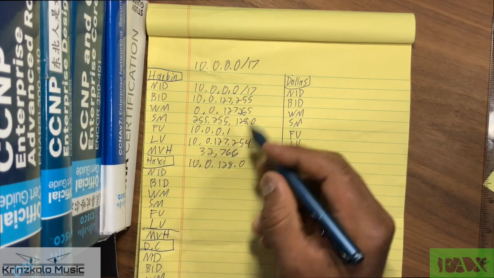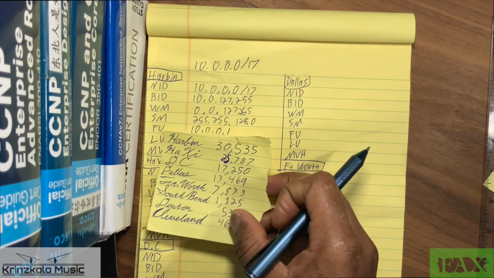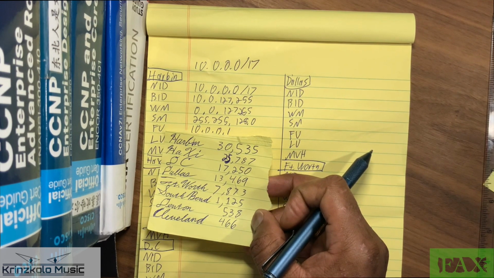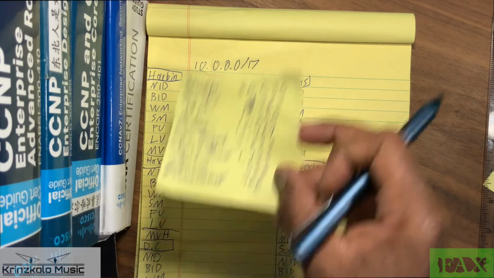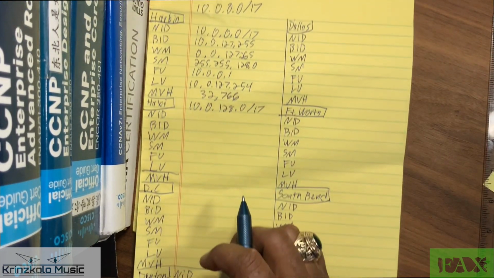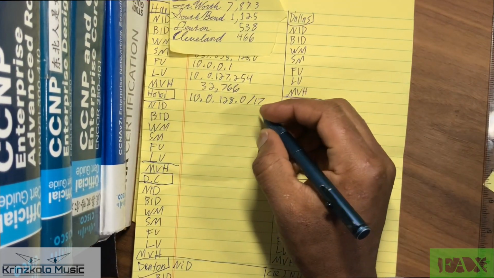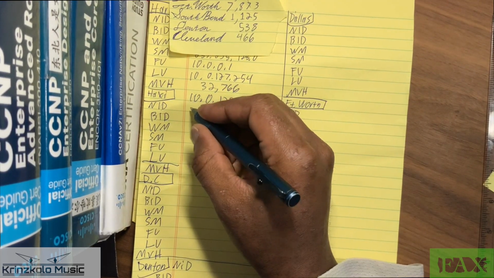NID 10.0.128.0. Keep that same /17 because we also need, look at that, 25,000. If you do 2 to the 14, that's not enough. You got to go 2 to the 15, 32768. So we got to keep that /17 right up on now. Scoot this up a little bit here. /17 now.